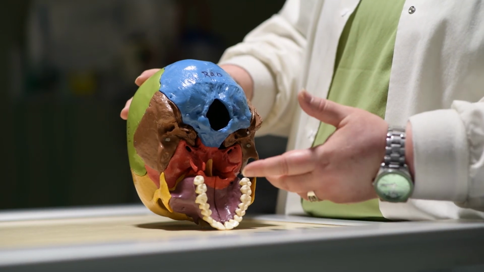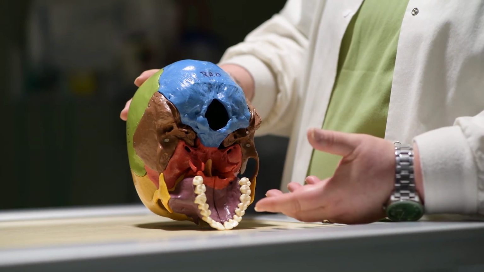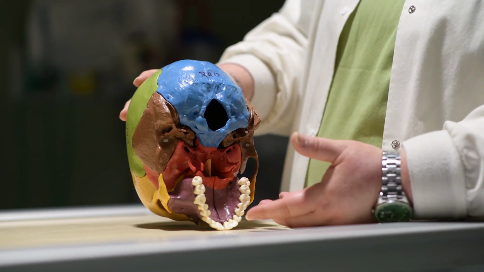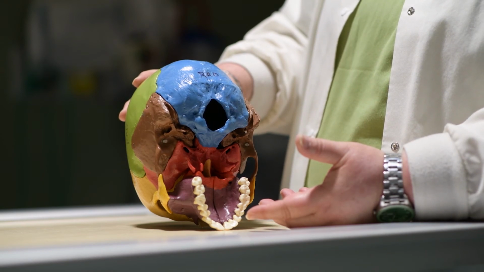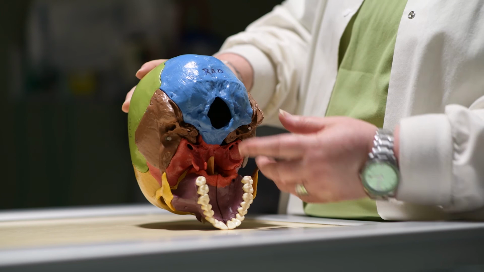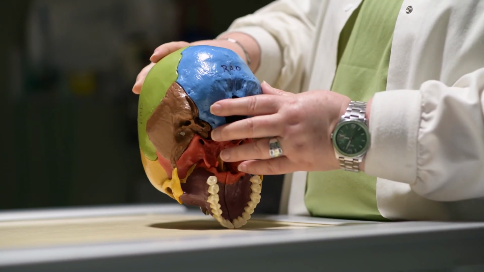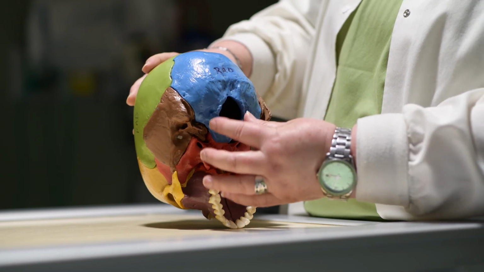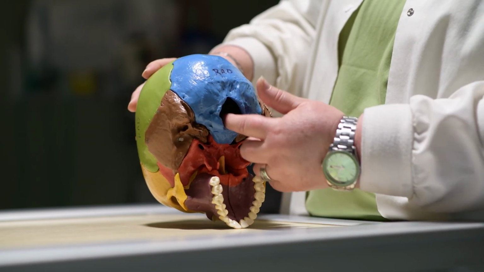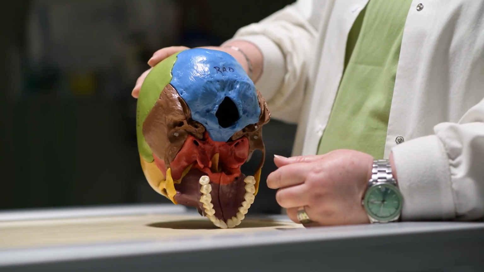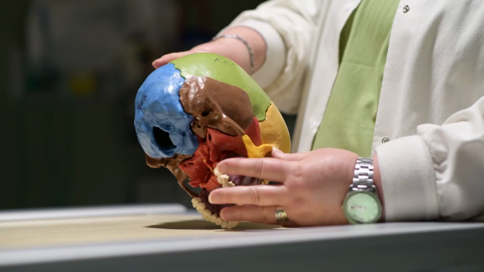So don't forget, if you get the atlas and the axis mixed up, just always remember that T comes before X in the alphabet. And so just remember that C1 is the atlas and C2 is the axis. All right? So these are the most important elements: the inion, the condylar processes, and the foramen magnum, where the spinal cord comes down through your vertebrae.